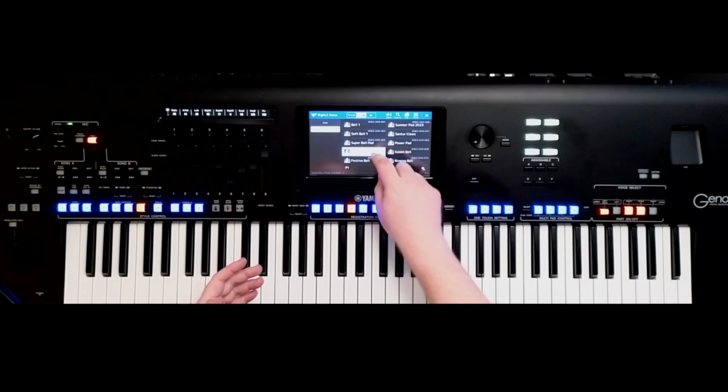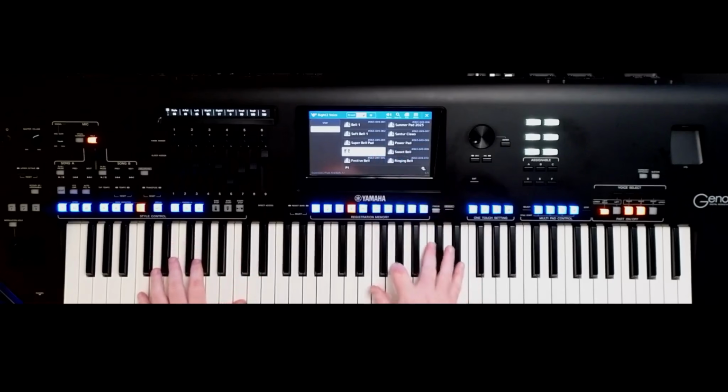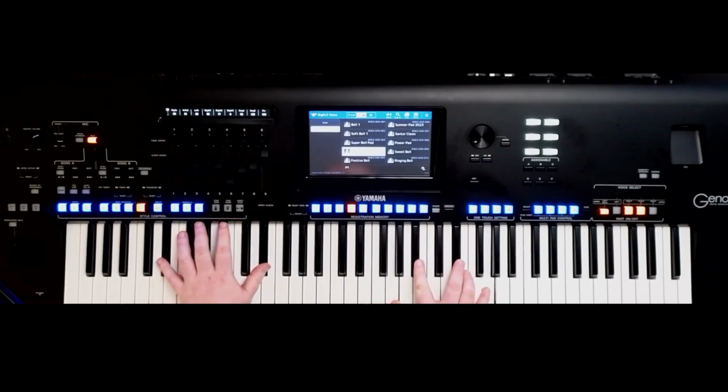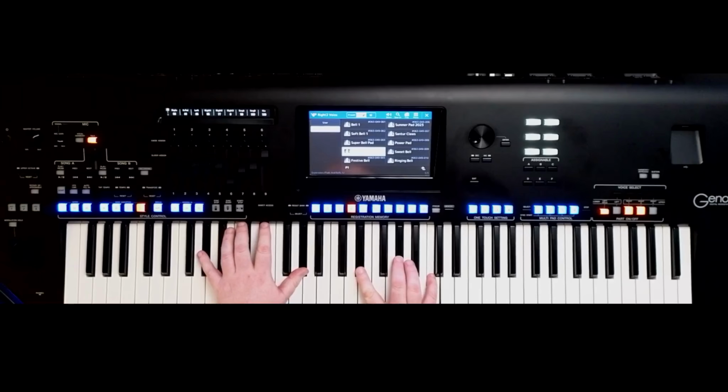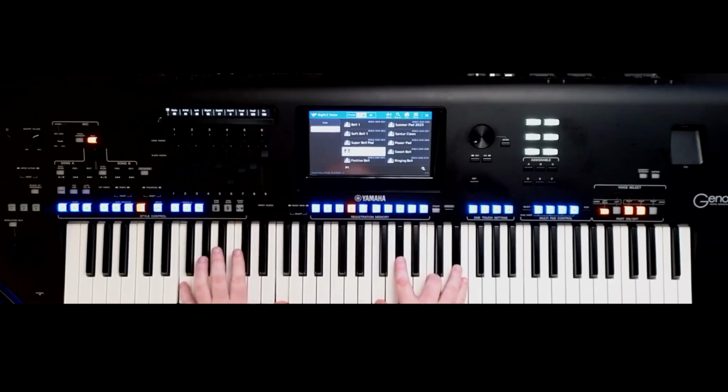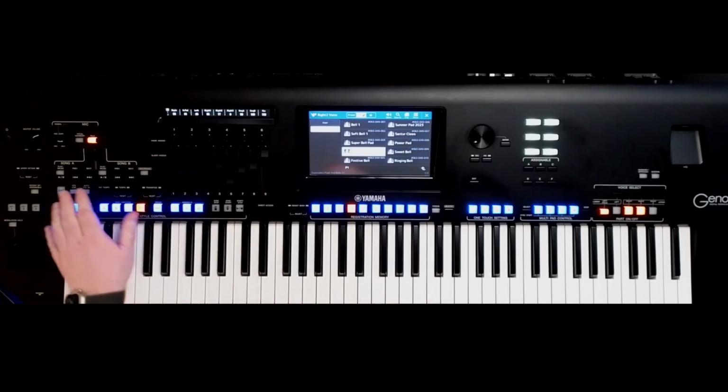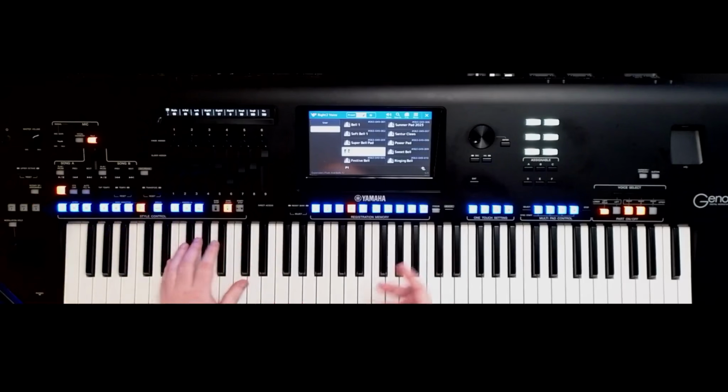And of course, if I then go in and stick on the Euro bell pad on top, and then throw in the accompaniment as well.